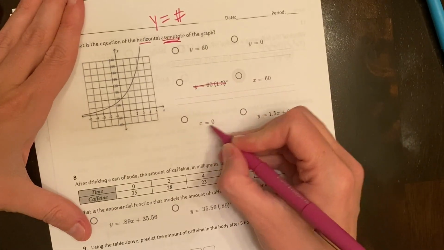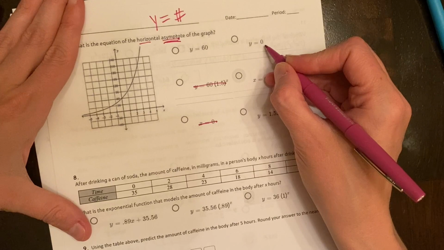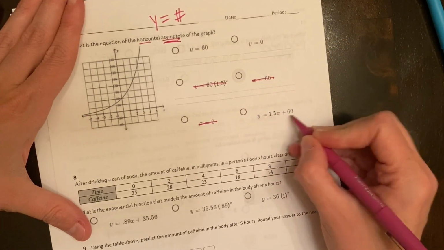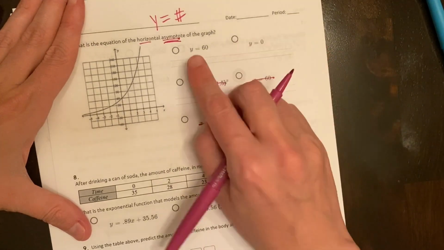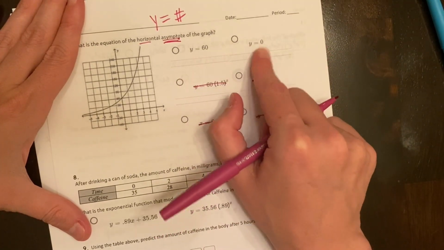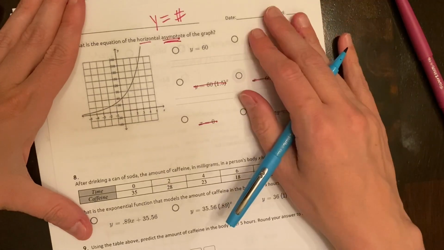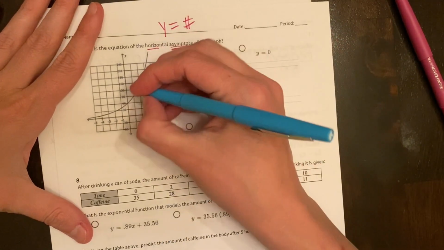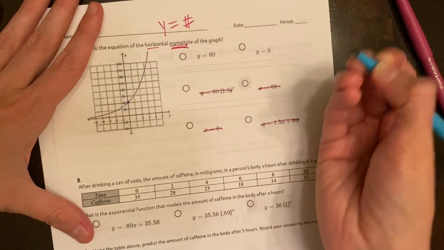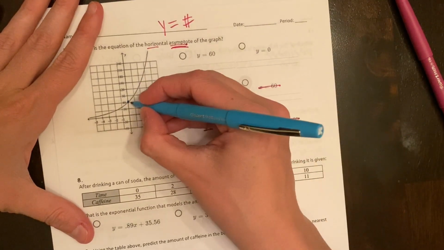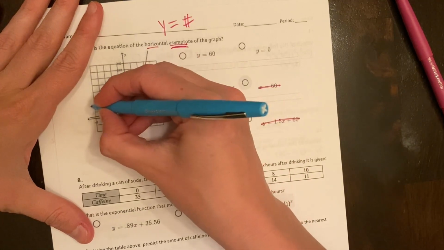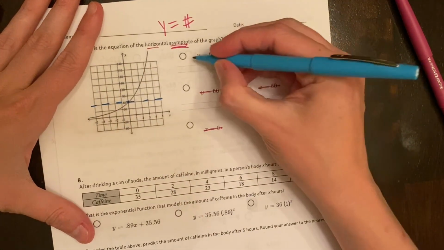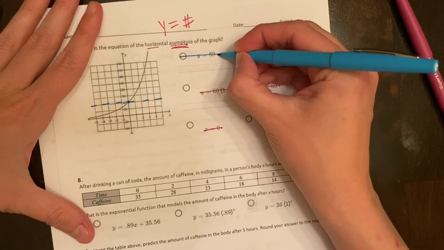Is this y equals a number? No. Is this y equals a number? Yes. Is this y equals a number? No. Is this y equals a number? No. So your two options are y equals 60 and y equals 0. I've told you guys this: the asymptote is where the cow changes directions. So here is 60 for the y. So y equals 60. Did the cow change directions at that fence? No. So it is not y equals 60.